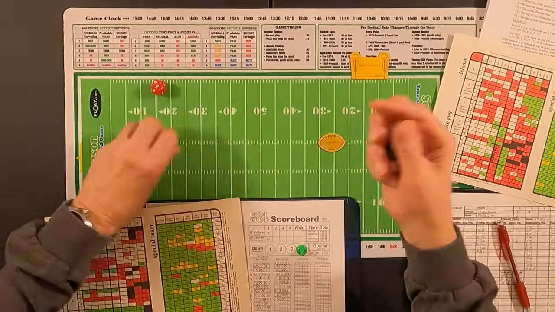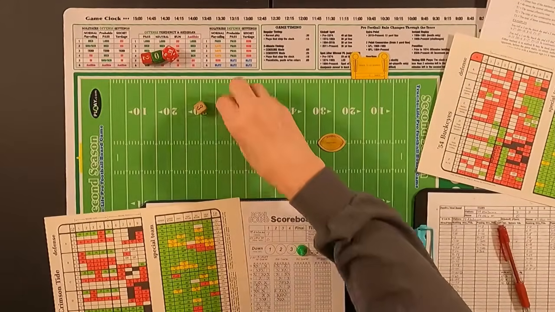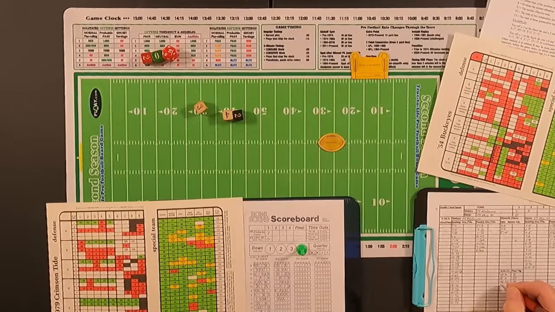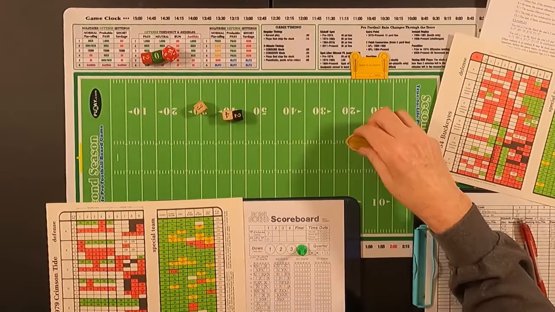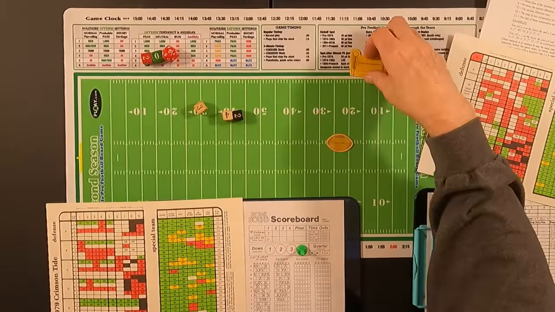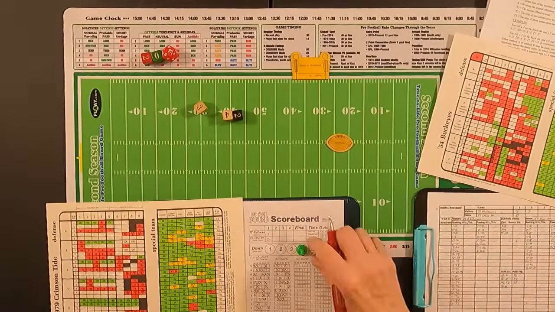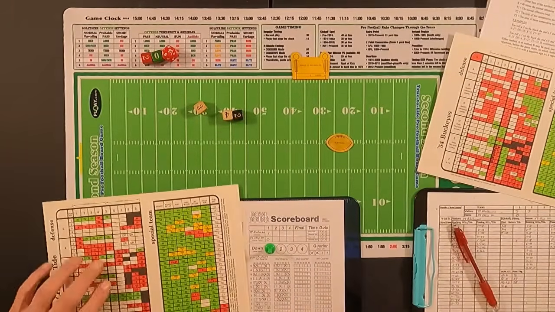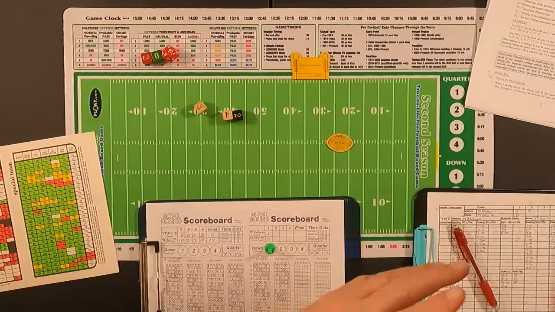All right, here we go. It's a 27, 15. He missed it. He missed another one. Missed that one. We back this up. 7, 4, 3. And I have the ball at the 28. First down. We have 6 minutes and 10 seconds left in the first half. All right, Buckeyes, here we go.